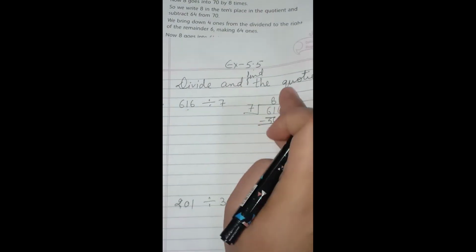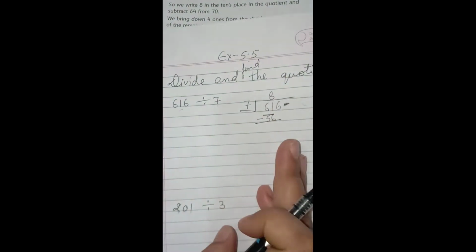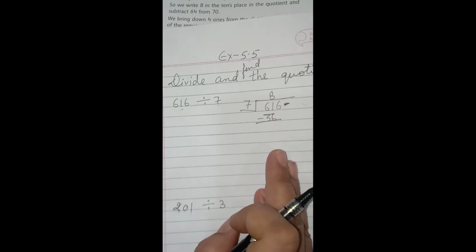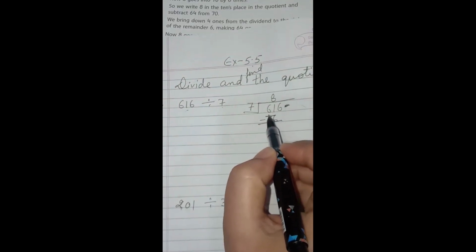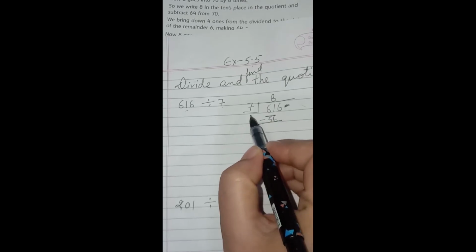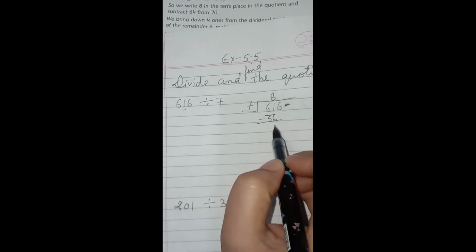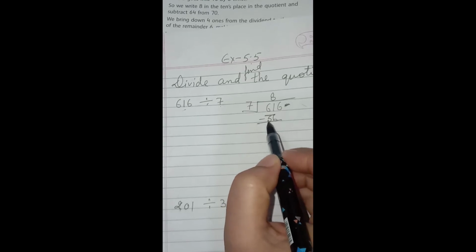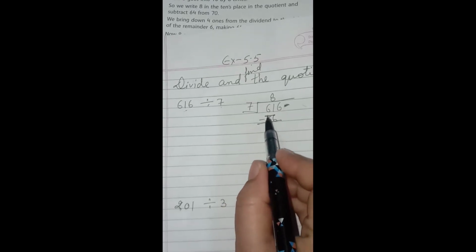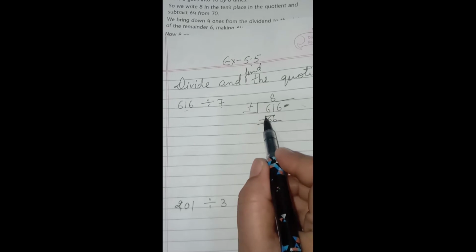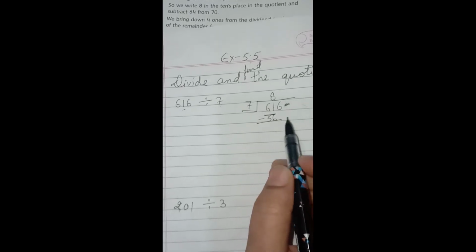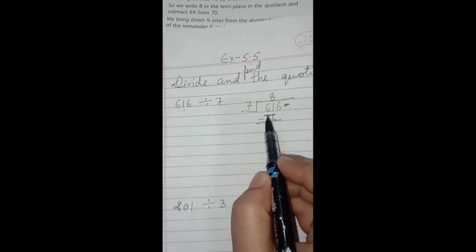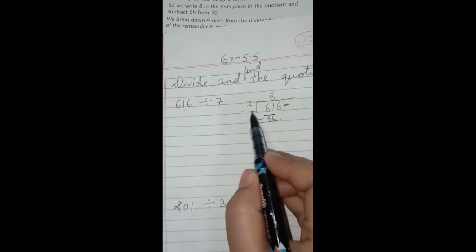Now here the difference between the previous exercise and this exercise is that in this exercise the very first digit, which is on the leftmost side of the dividend, is less than the divisor, and in the previous exercise it was equal to or greater than the divisor. Now when it is less than the divisor, we need to take up two digits together. Fine. So we have to take 61 and we need to divide it by 7.